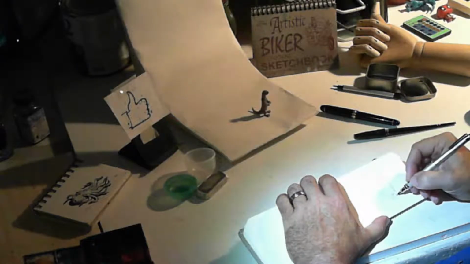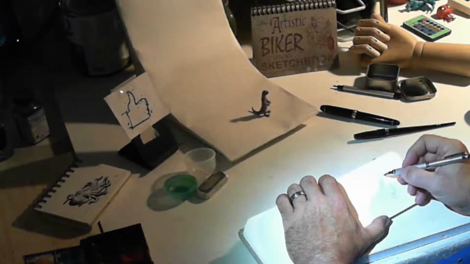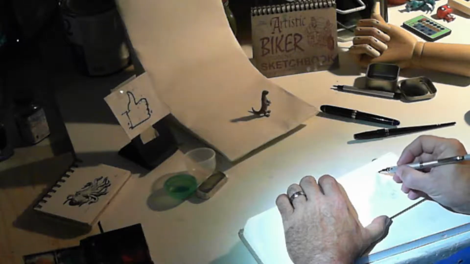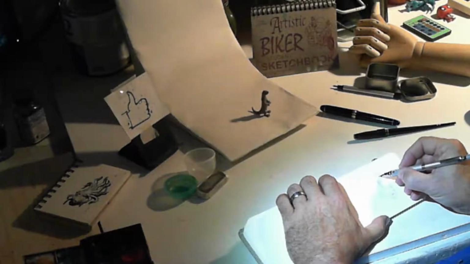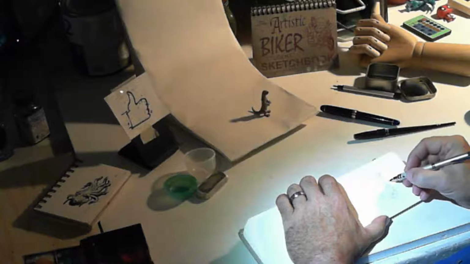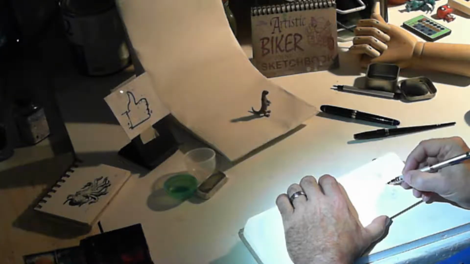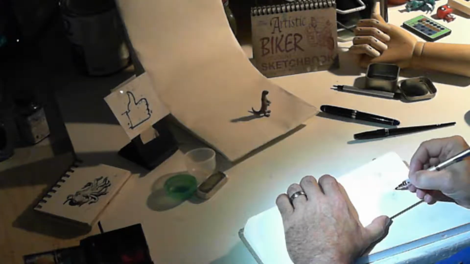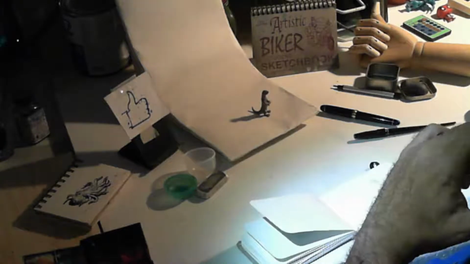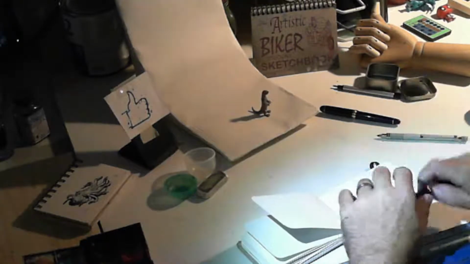And it's the subtle features like the brow being a certain width, the ears being a certain style, the nose. And it's the width of the eyes. That's the stuff that if you don't get right, it doesn't look like an otter, it looks like a large rat.